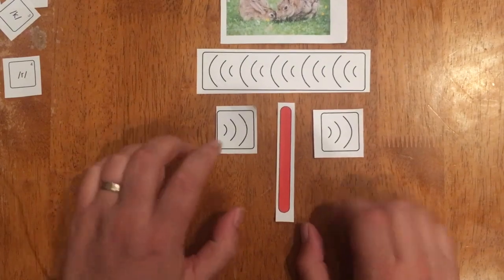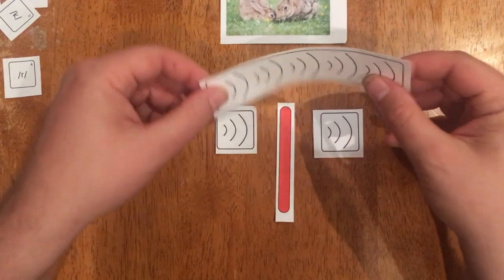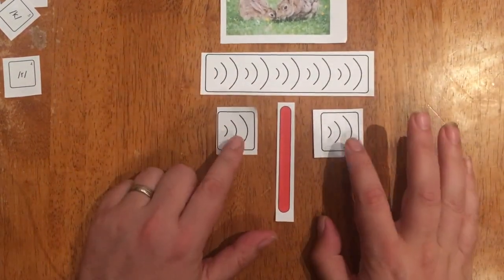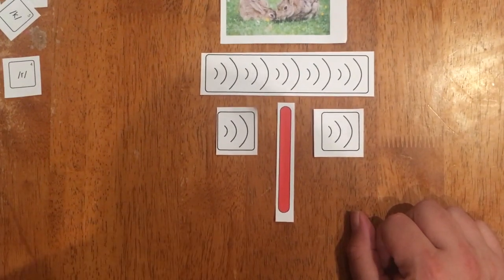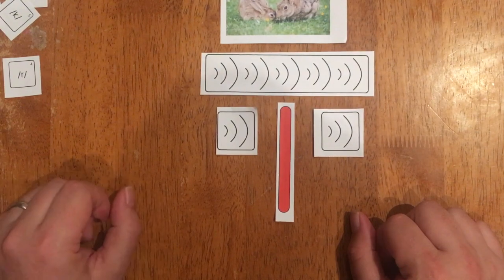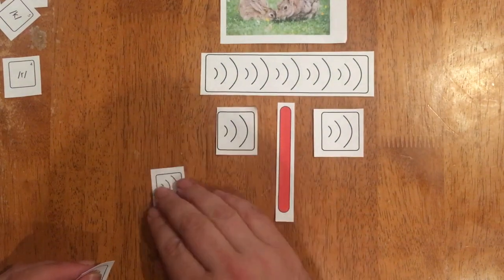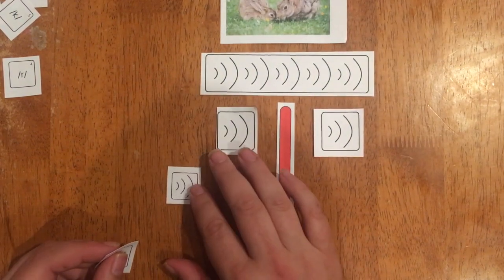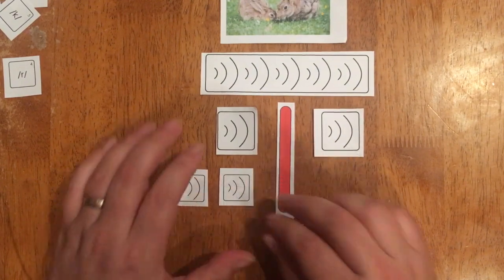Rabbits. Rabbits. Let me ask myself, what's the first sound in rabbits? The sound. Okay, so it has... What sound after the... So it has two sounds in that first part.